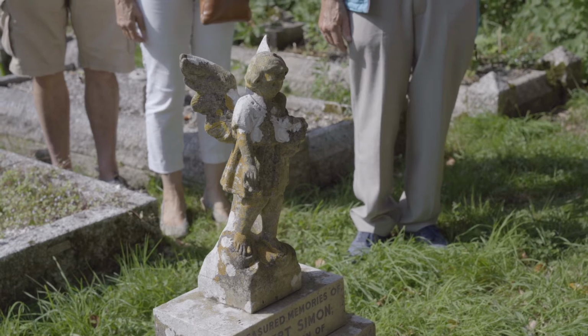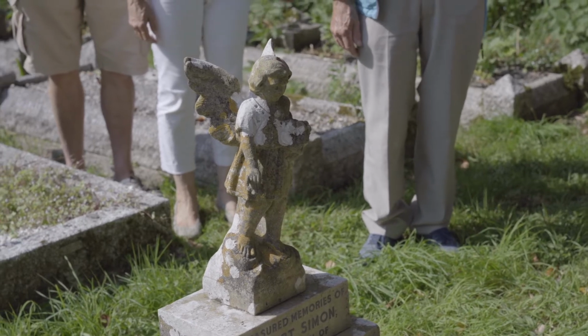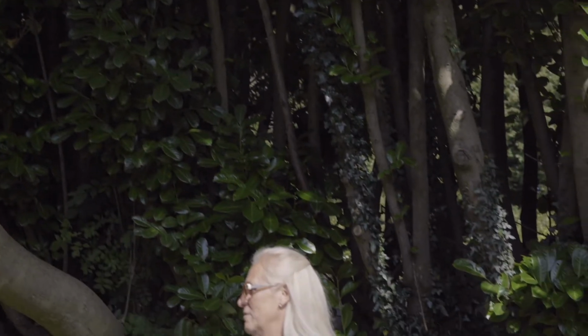She said to me that when she was a little girl, the family used to come and put flowers on the graves. She used to come and talk to this angel, and it really entranced her, and she used to leave a little bouquet of wildflowers. So when she came on Thursday, she picked a flower and put that in there.